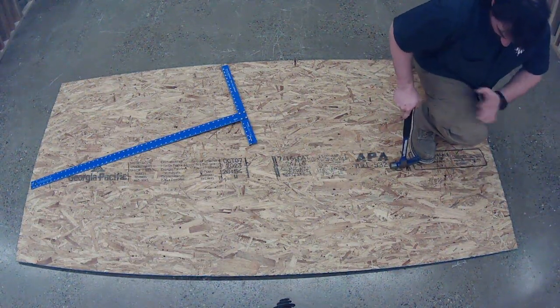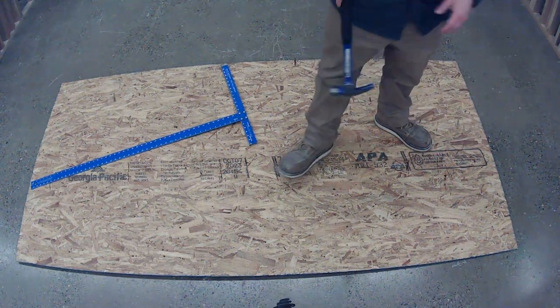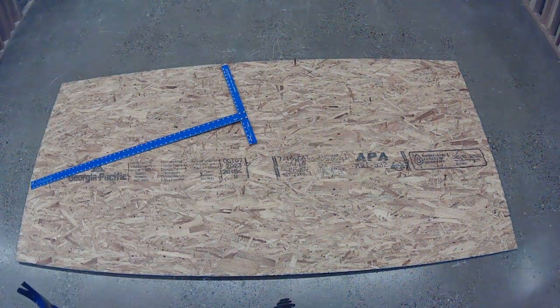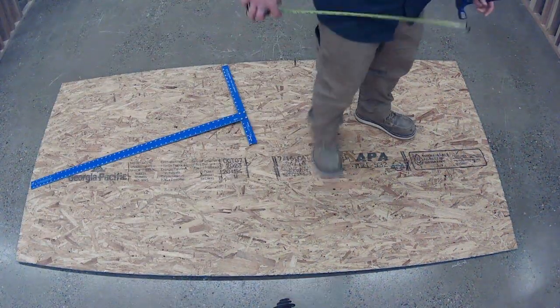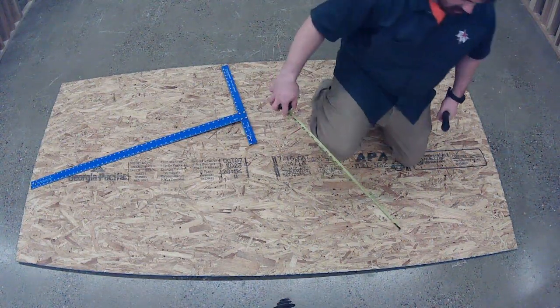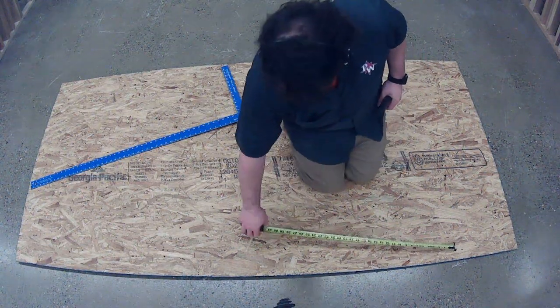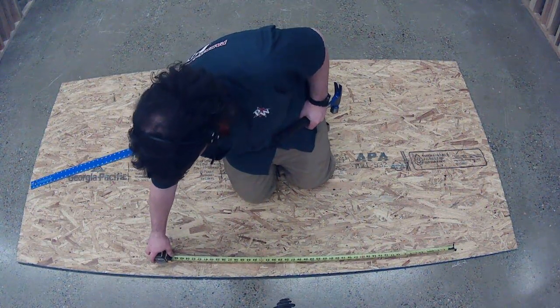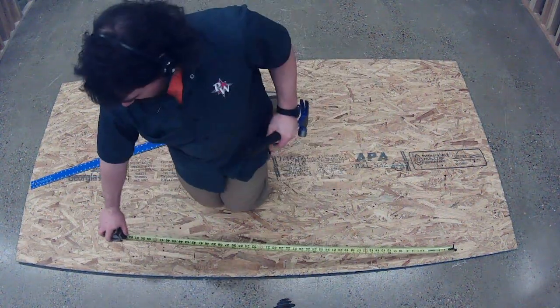And then I can measure over to where I want my first line, where I want my border. So you can use this with any type of line. I'm just going to use my tape measure here and measure 66 inches this way.